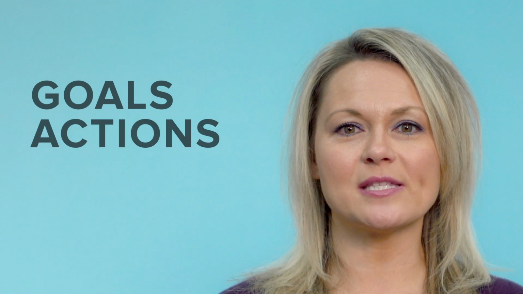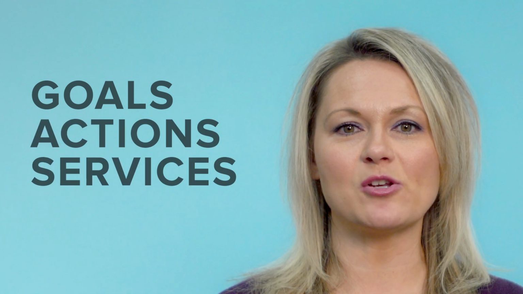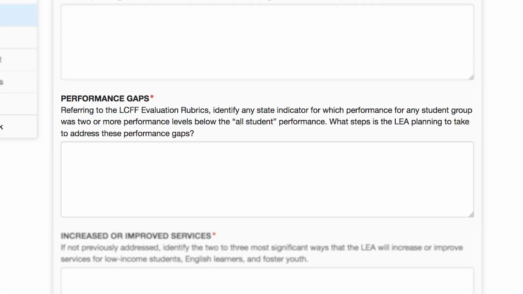A well-written LCAP will include goals, actions, and services that address gaps in student performance. Performance gap data may also serve to inform the analysis of each goal in the annual update section. In addition to identifying gaps in the student performance in this part of the plan summary, an LEA will also describe what it plans to do to address these gaps.